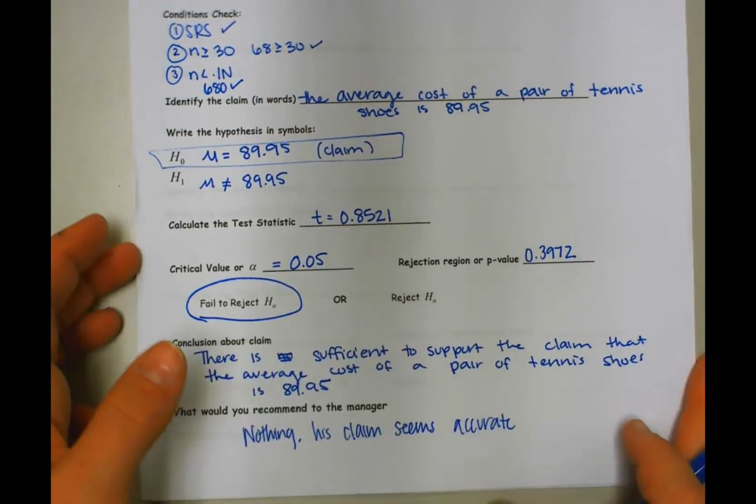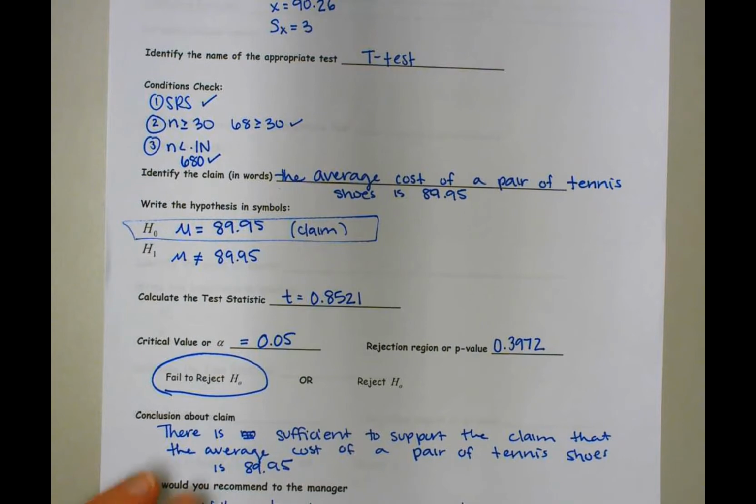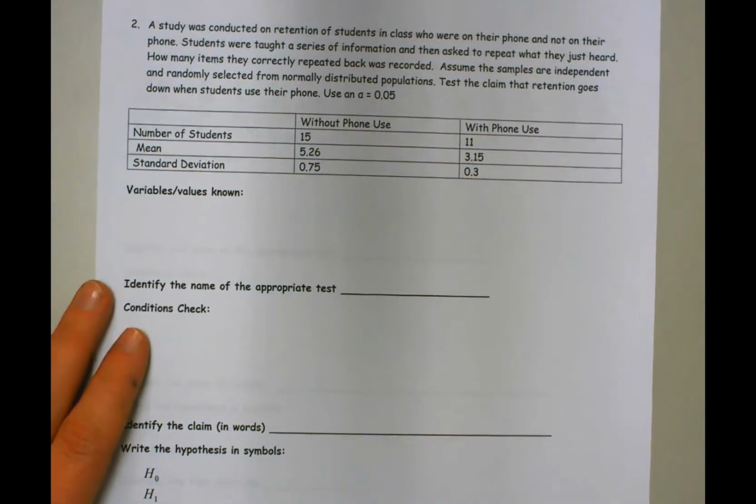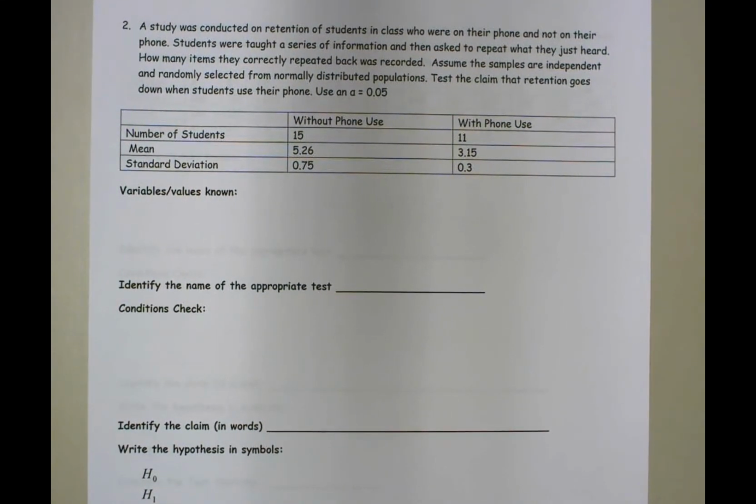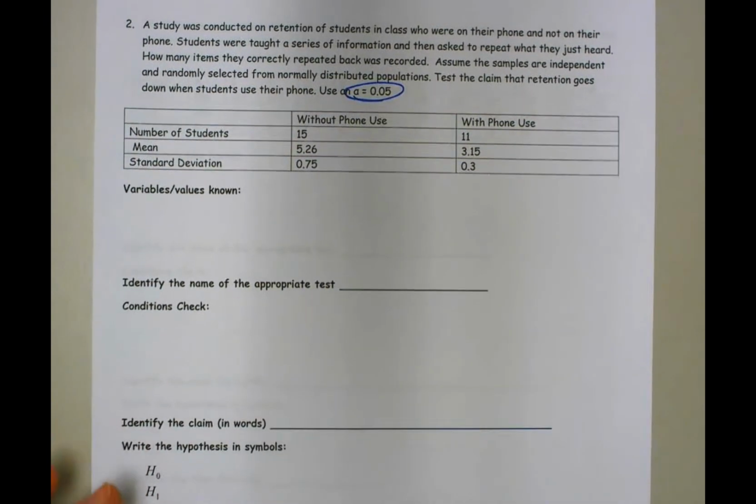All right, so let's go ahead and look at number 2. This is the warm-up that's on page, sorry, I should have said this before, 157. So we'll turn over to page 158 to do the next one. A study was conducted on retention of students in class who were on their phone and not on their phone. Students were taught a series of information and then asked to repeat what they just heard. How many items they correctly repeated back was recorded. Assume the samples are independent and randomly selected from normally distributed populations. Test the claim that retention goes down when students use their phone. Use a significance level of 0.05.